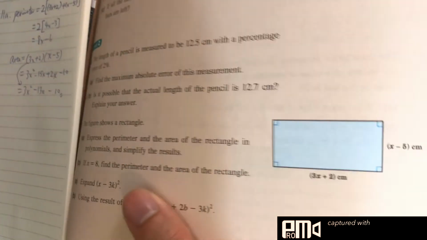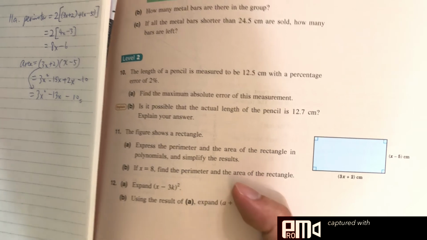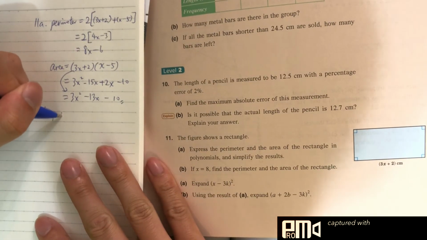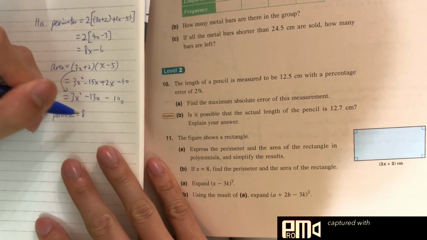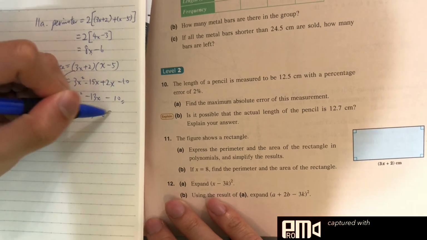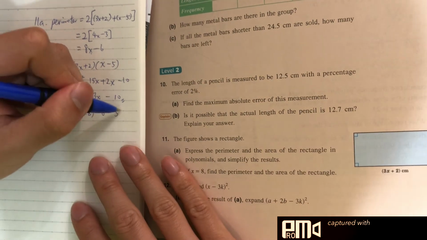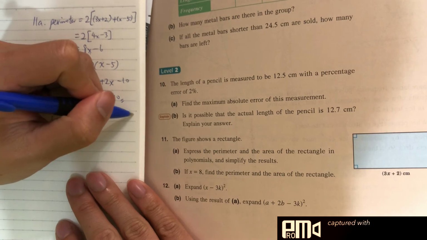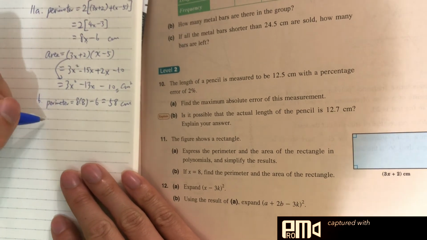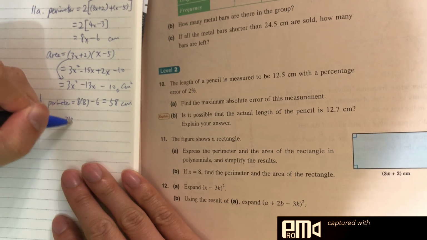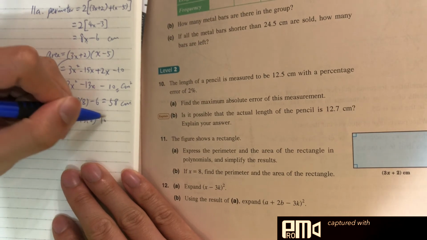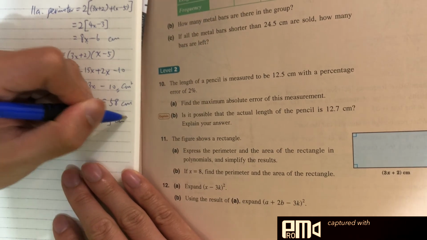And if x equals 8, you find the perimeter and the area. Part B: perimeter equals 8 times x, where x is 8. So it is 64 minus 6, so it is 58 cm. Area equals 3 times 8 squared minus 13 times 8 minus 10, in cm squared.